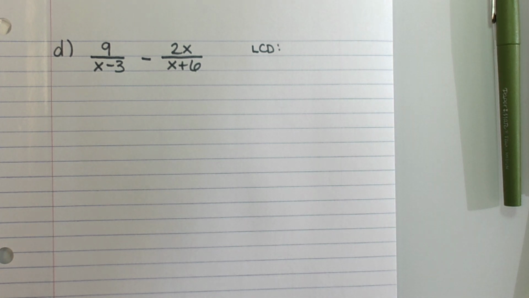Pluses or minuses in the denominator, they need to be factored. I don't care about the numerator at this point. When I'm trying to find a common denominator, the numerator is just what it is. I leave it alone. But the denominator's got pluses or minuses I need to factor. Can I factor x minus 3? If I can't factor it, what do I do with it when it's got pluses or minuses?